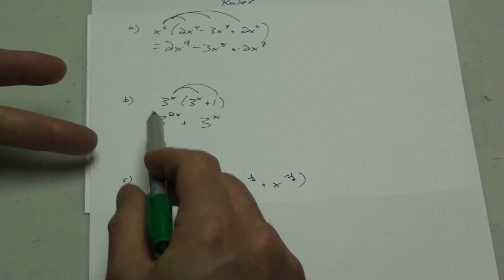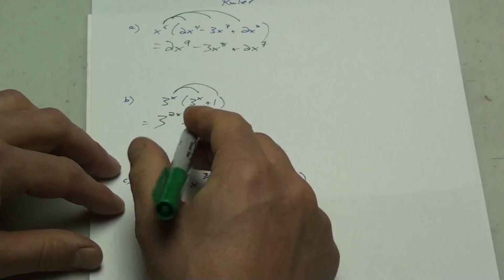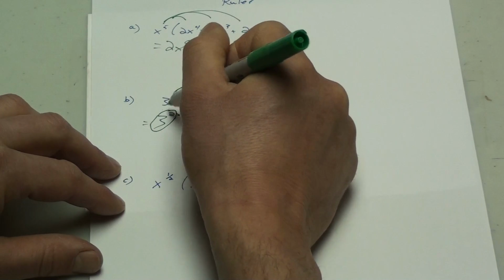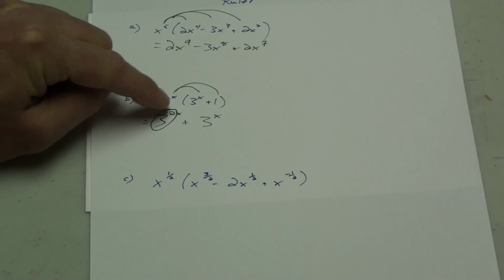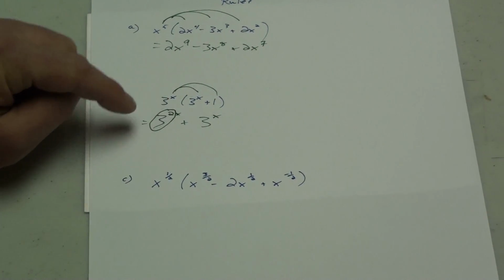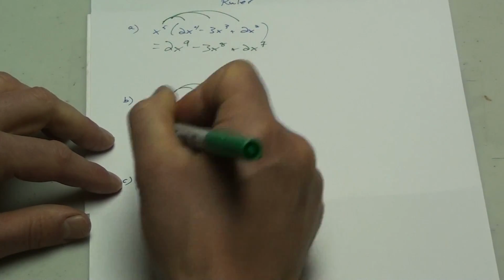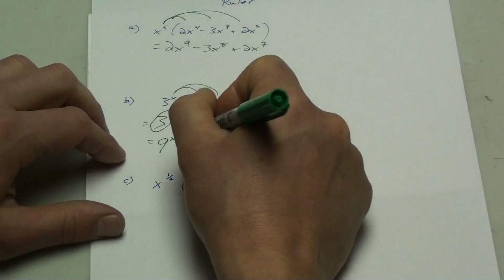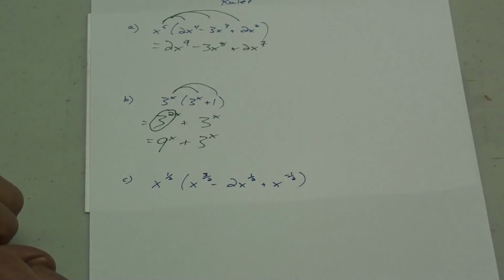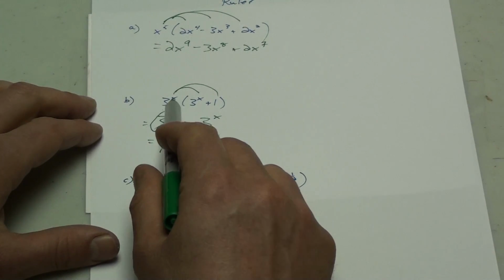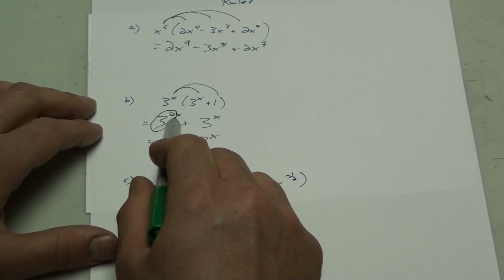Now if I look at what I have left here, 3 to the exponent 2x, that is 3 squared to the x. So that 3 squared can become 9^x. And then I have my plus 3^(x+1) afterwards. When you're multiplying, you add your exponents, even if it's just x plus x to give me a 2x.